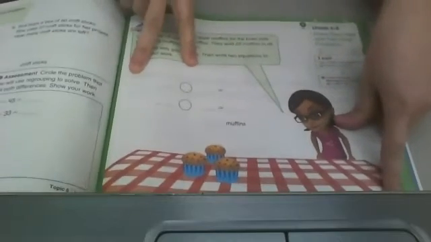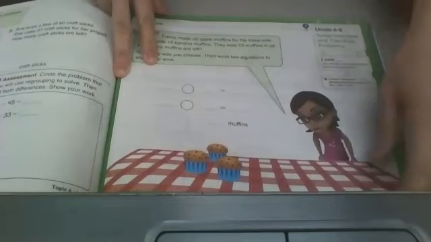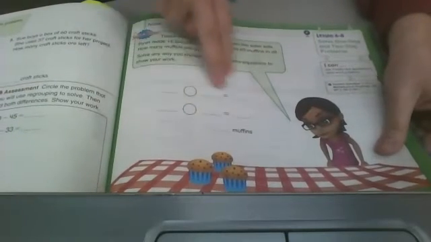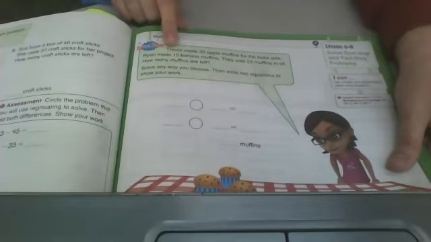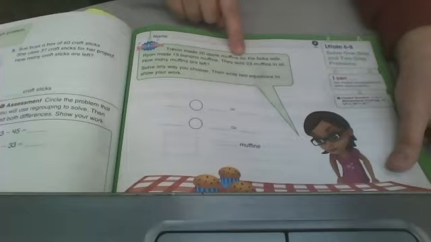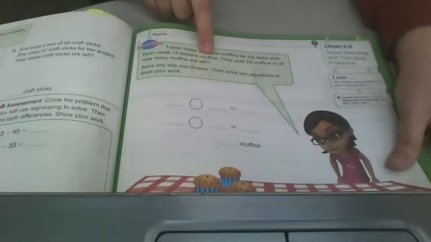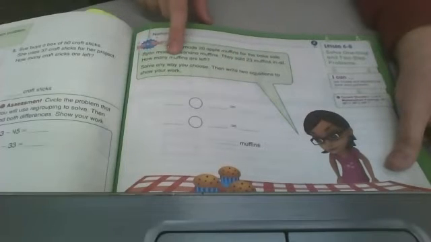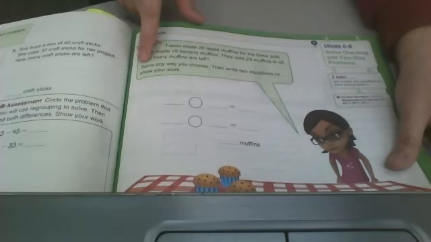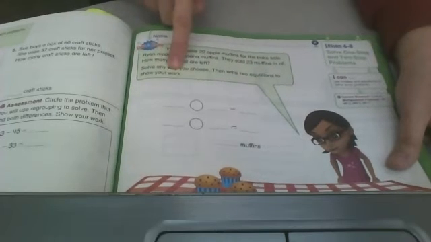365 is the page. And here I can see Marta, and she has some muffins in front of her. Her workspace is here, and I'm going to go ahead and read from this bubble, and you can follow in your book. Trevor made 20 apple muffins for the bake sale. Ryan made 15 banana muffins. They sold 23 muffins in all. How many muffins are left? Solve any way you choose, then write two equations to show your work.